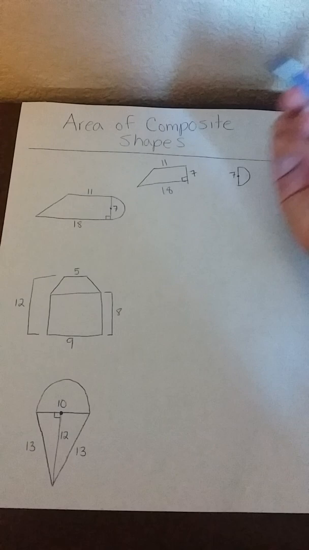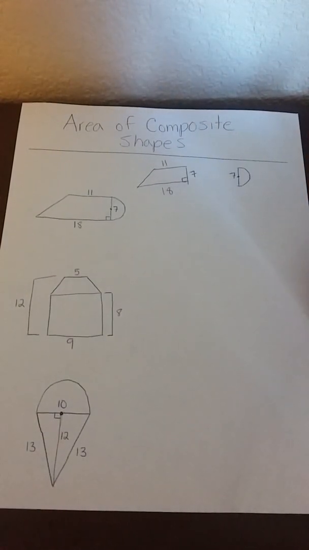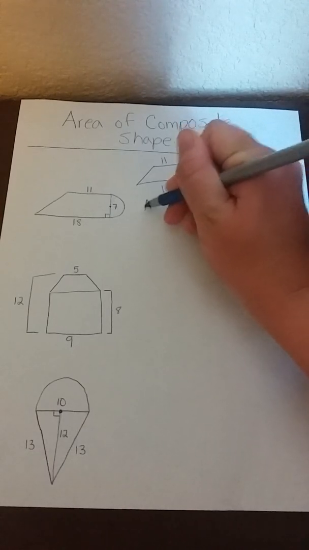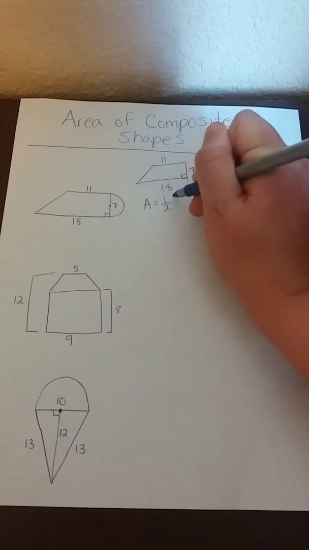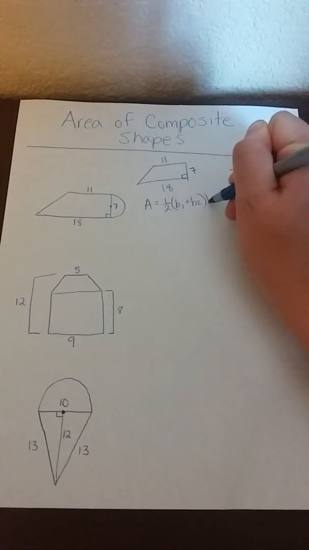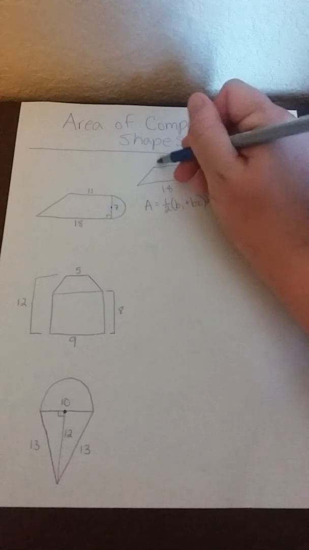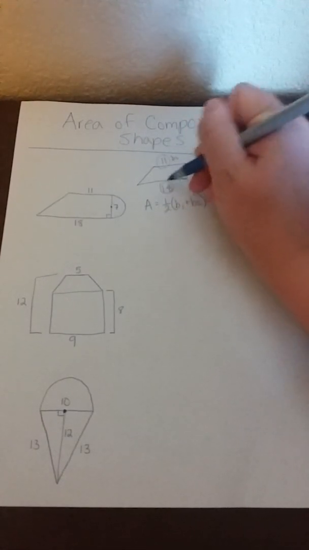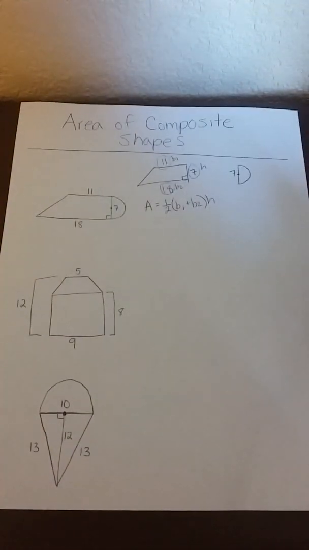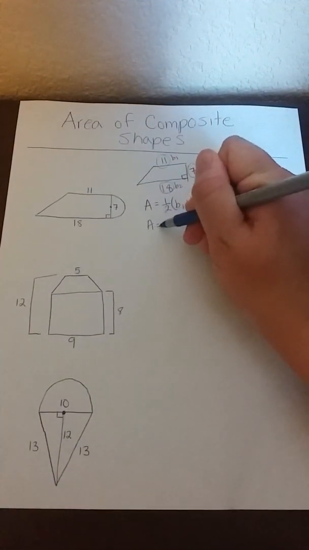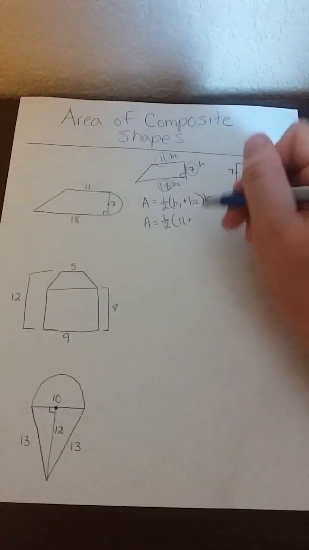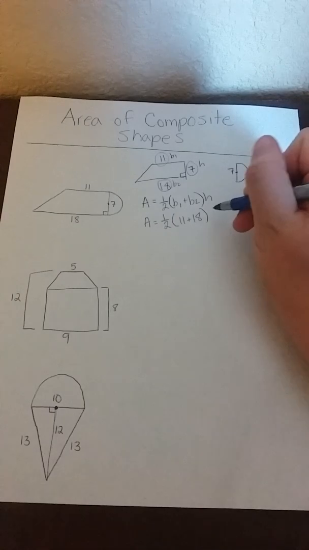On tonight's homework, you're going to be using all of the area formulas that we've used over the last 2 weeks. So here, the area of a trapezoid is 1/2 times the first base plus the second base times the height. This is base 1, this is base 2, this is my height. So here, my area is going to be 1/2 times 11 plus 18 times 7.